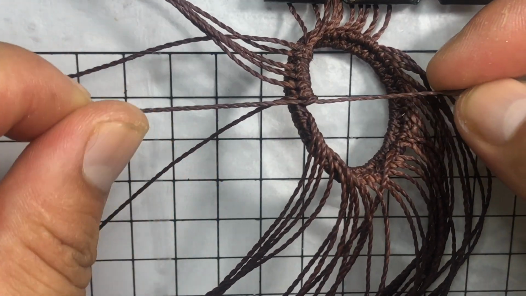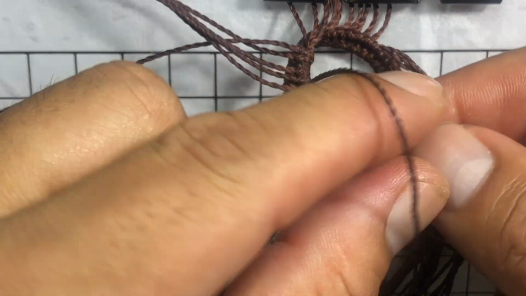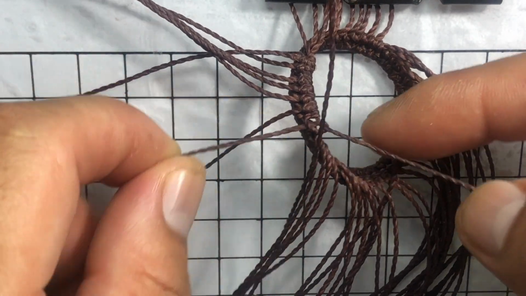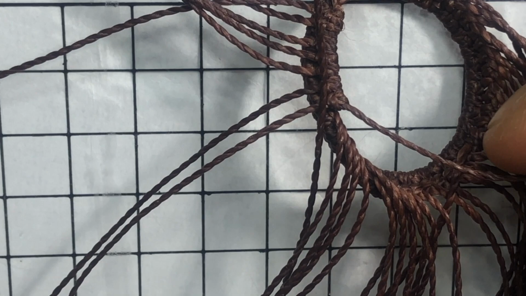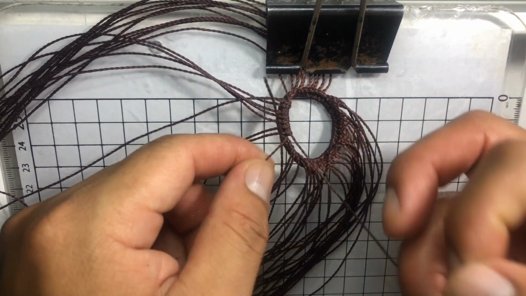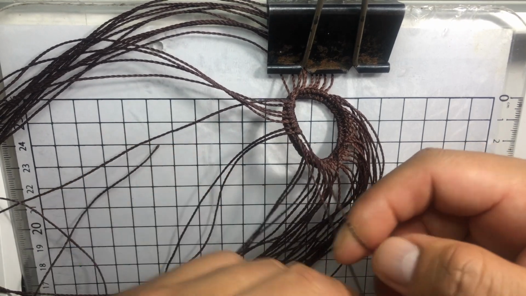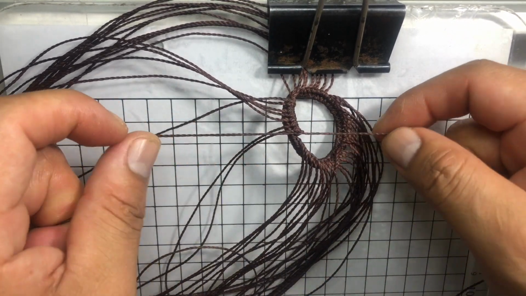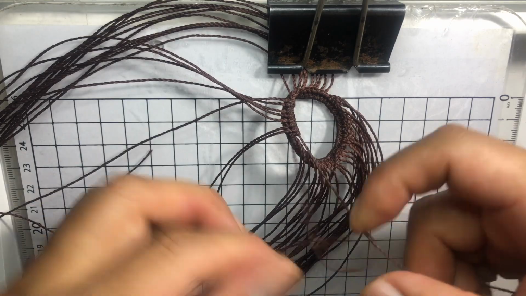First one, second one. First one, second one.